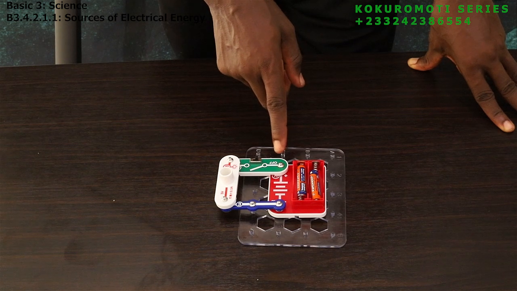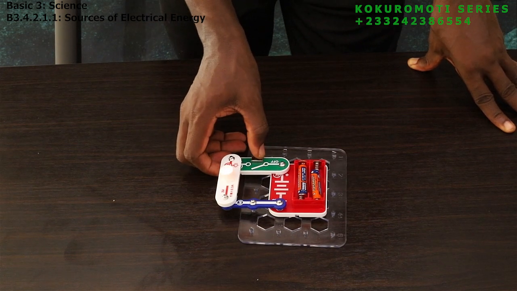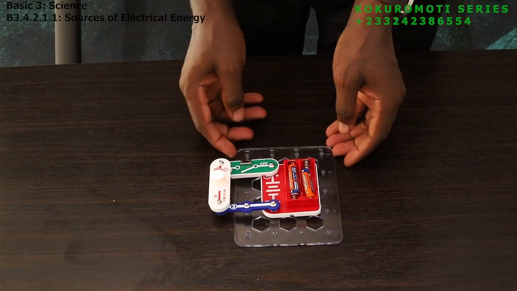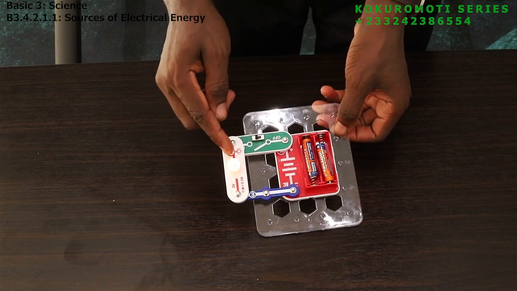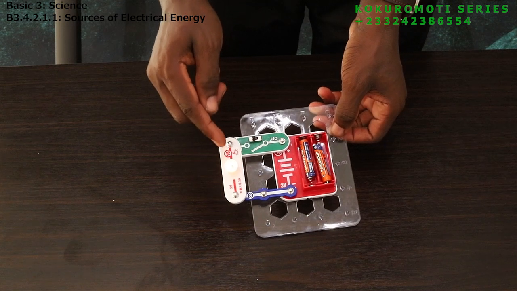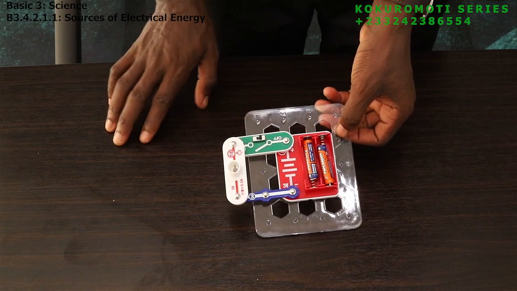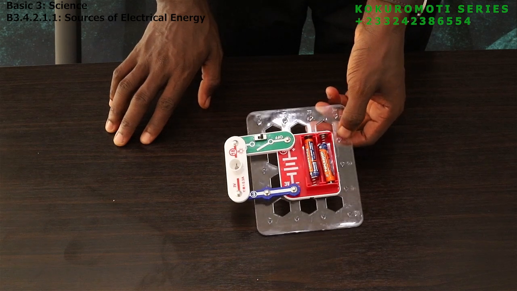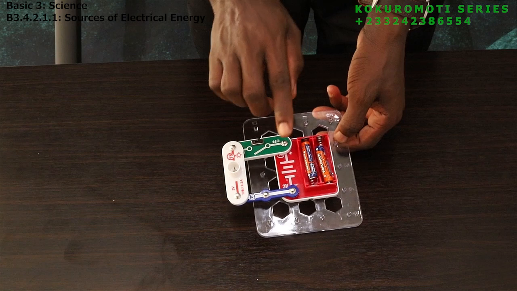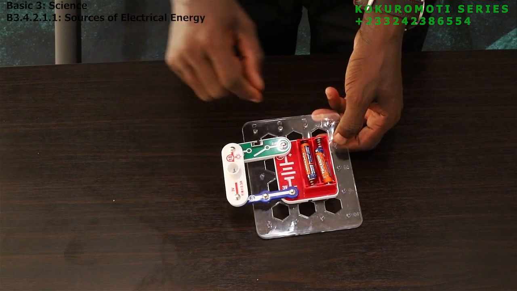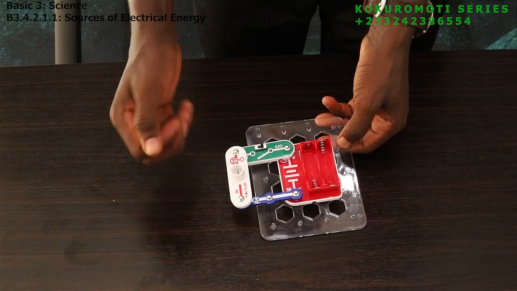The switch is off. Let's see what will happen when the switch is on. Okay, when the switch is turned on, you see that the bulb is producing what? Light. The bulb is producing light. But when the switch is off, you will not see the light again. So that means that power in the battery helps us generate what? Electricity.